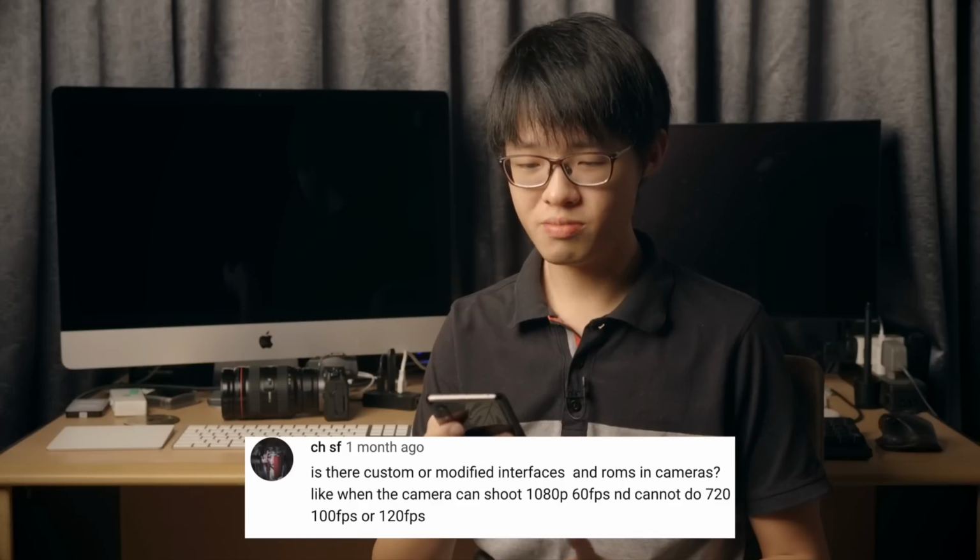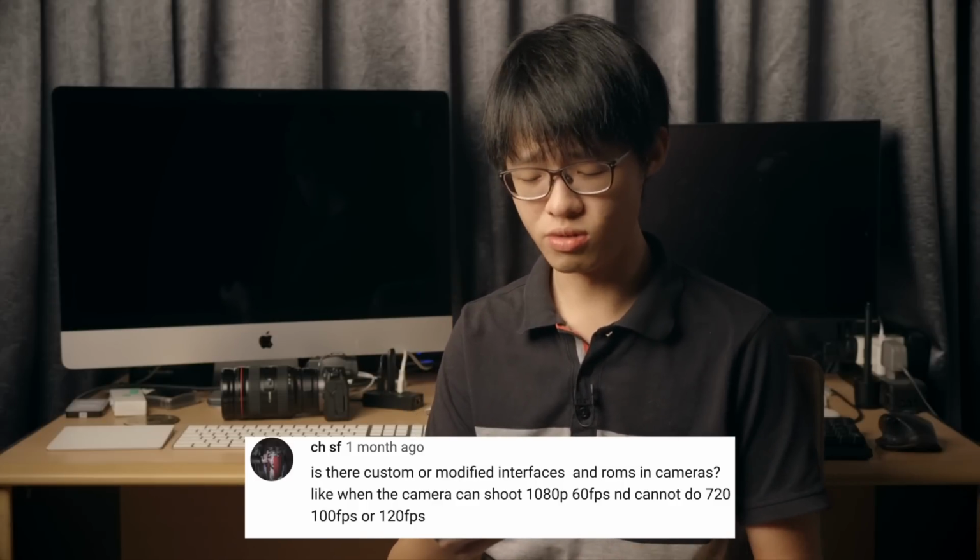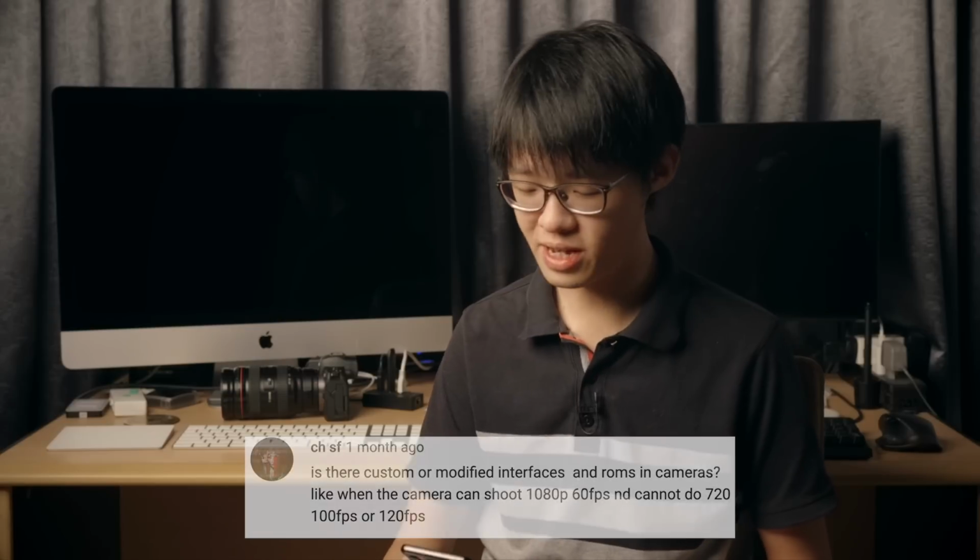Is there custom or modified interfaces and ROMs in cameras, like when the camera can shoot 1080p 60 FPS and cannot do 720p 100 or 120 FPS? As far as I know, Magic Lantern is the only organization that's doing that. It does have a frame rate override feature inside the camera, but as far as I know, it's not able to push the camera to shoot a higher frame rate than it already can. So is it possible to hack a camera to shoot a higher frame rate than it can? As far as I'm informed, the answer is no. There is no solution for that yet.